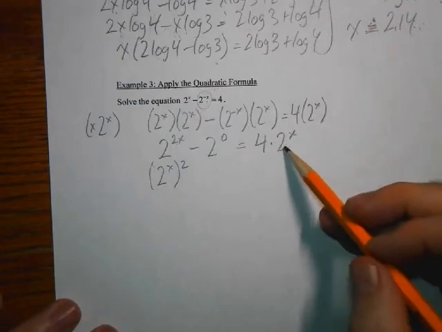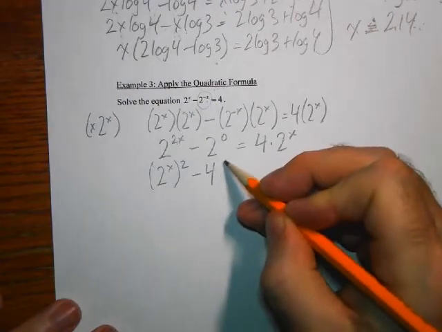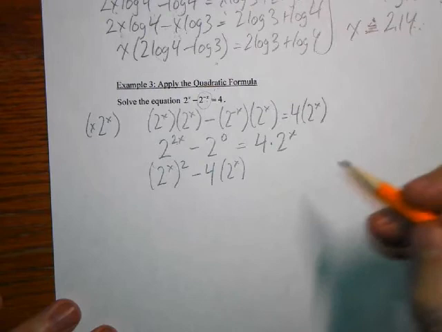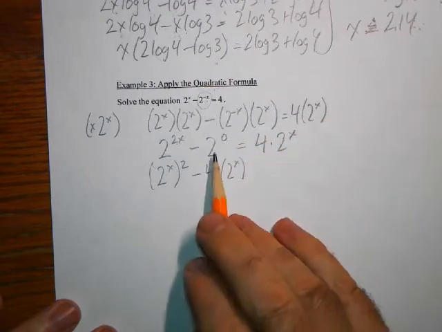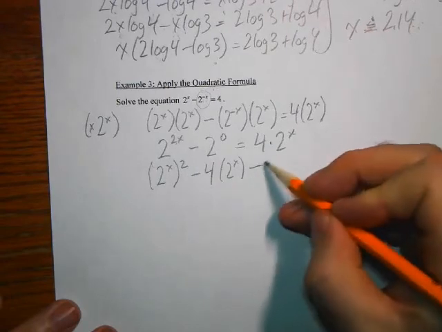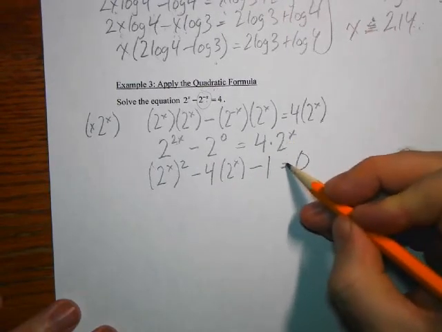So I'm going to subtract this from both sides. So I get minus 4 to the 2x. Sorry, minus 4 times 2 to the x. And then this was a 1, so it's a minus 1 on this side. And everything's cleared out on the right side, so that's equal to 0.